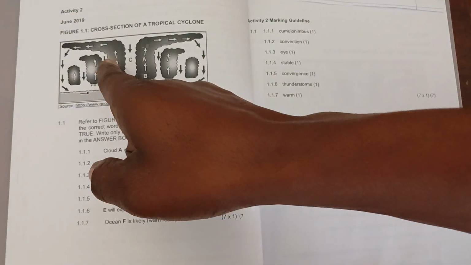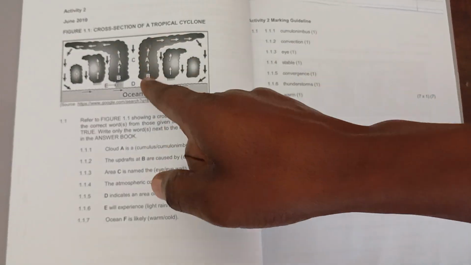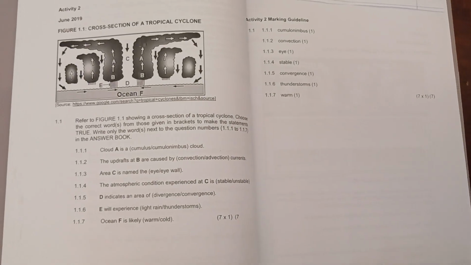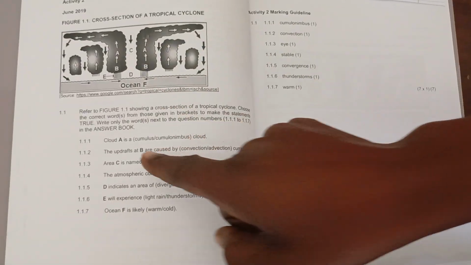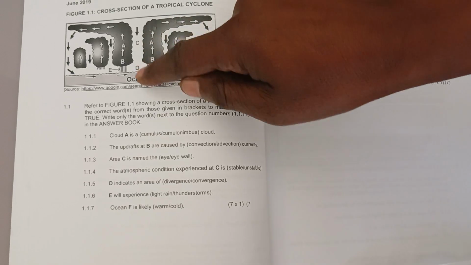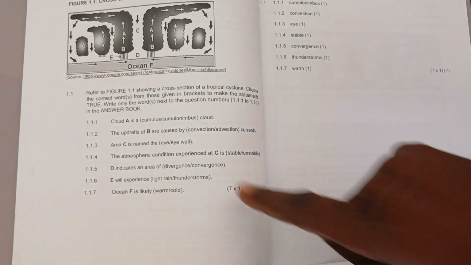Okay, cloud A is a cumulus or cumulonimbus cloud. You can look here and see what you have. This is cloud A, a cloud of vertical extent. Remember, these are the clouds that result in heavy rainfall. So between the two options given, it's a cumulonimbus cloud. This is where we have our eye, which has mostly calm conditions. I'm going to explain as I also give the answers. Cloud A is a cumulonimbus cloud. This is what results in heavy rainfall.